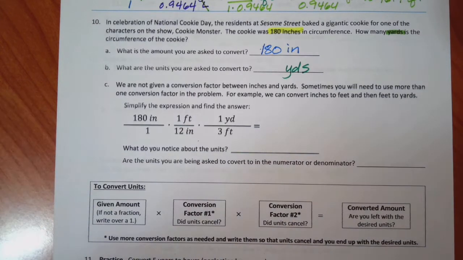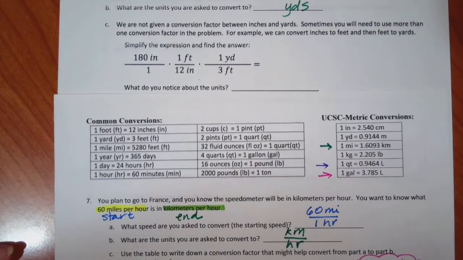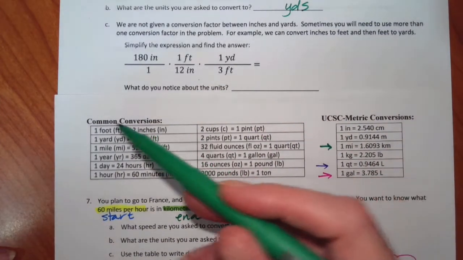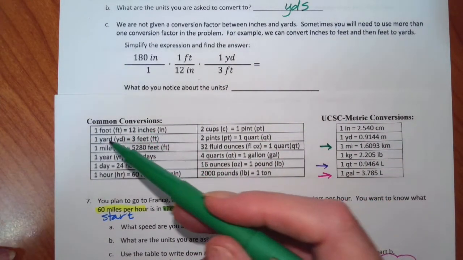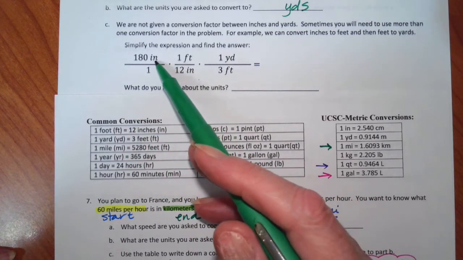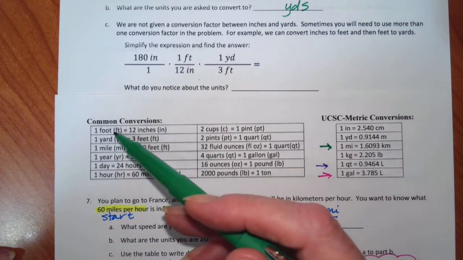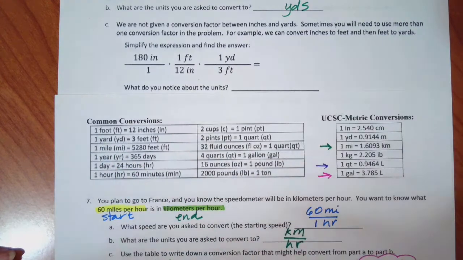Oh, and we're not given one. So sometimes you need to use more than one conversion. For example, what I do have on my chart here is inches and feet, and feet and yards. So if I can start out at inches and then go to feet and then feet to yards, then I'll be okay.